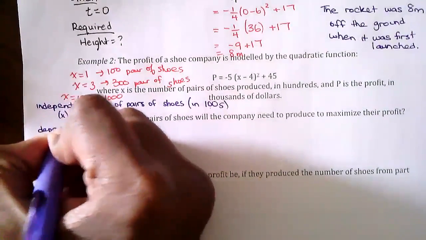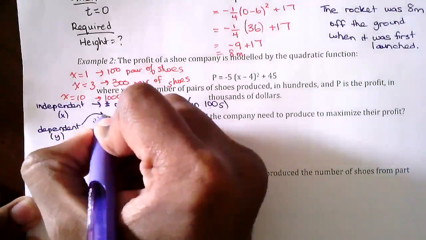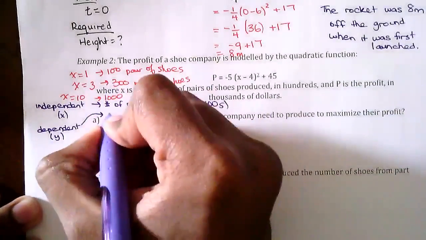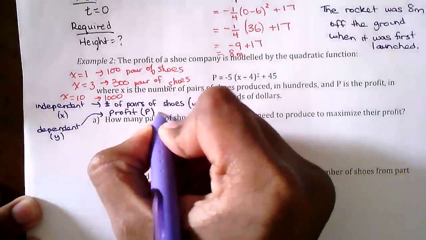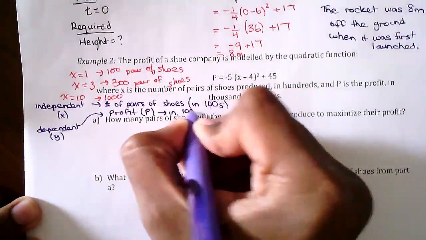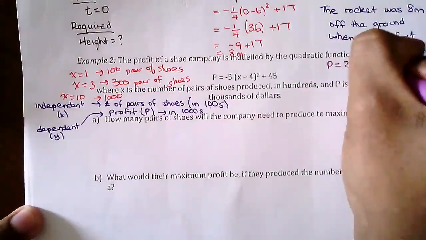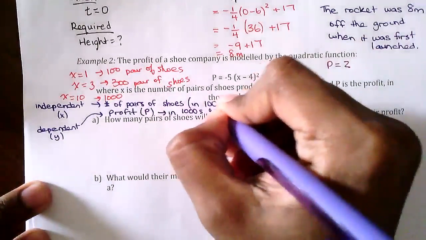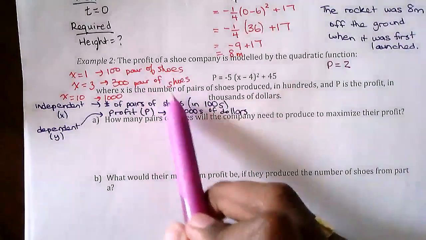Then we have the dependent variable, which is our y. Here it says it's the profit in thousands of dollars. So it's profit, labeled with a P, and that's in thousands. Similarly, if I say the P is 2, that doesn't mean the profit is $2.